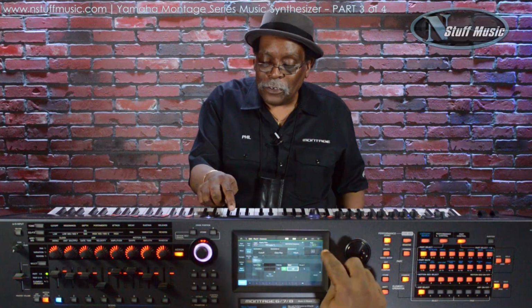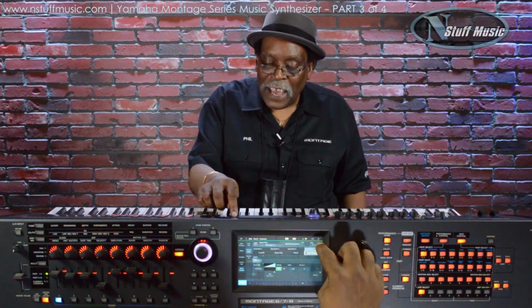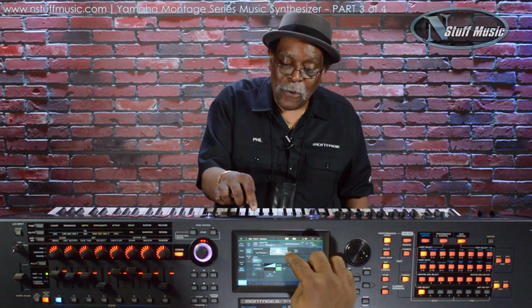Now, how many things can you do? You can keep adding. You can add another one, and you can go to page 2 and add another, and another, and another. And then you go to page 3 and add another, and another, and another, and another. And then on page 4, 4 more. 16 destinations for each motion control sequence. You can have 8 of these going on at the same time. Don't let this hurt your head now. It's a lot of stuff.